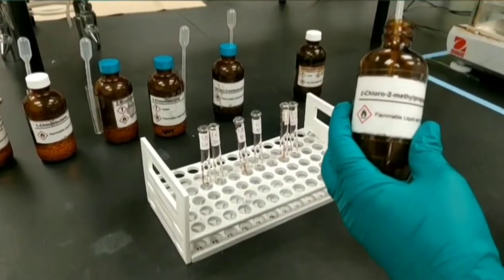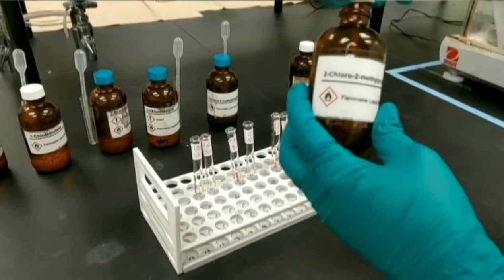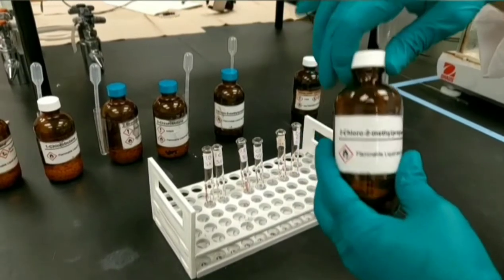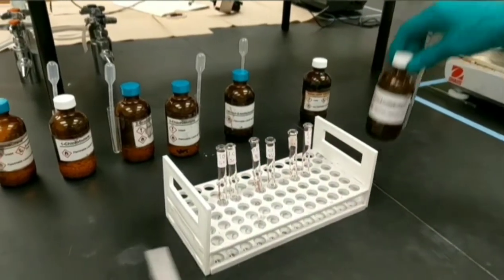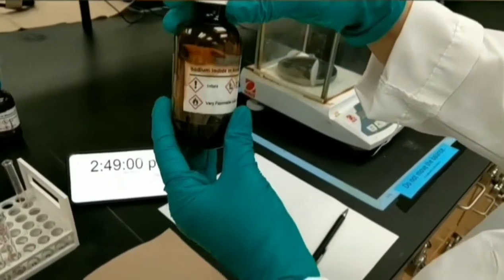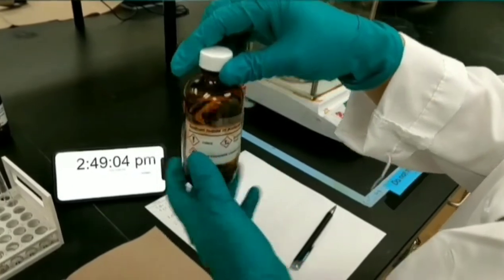In the next step, I'm going to add nucleophile to each test tube. The nucleophile in SN2 reaction is 6% solution of sodium iodide in acetone as a solvent. In this step, I'm going to add 1 ml of sodium iodide to each test tube of alkyl halides.